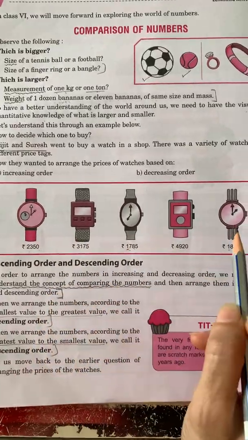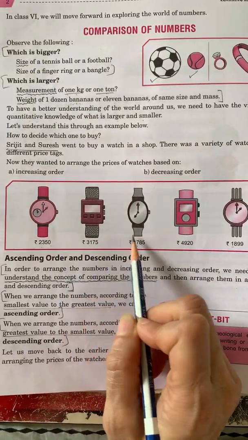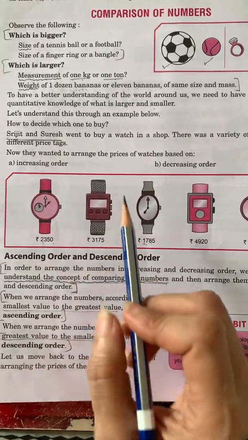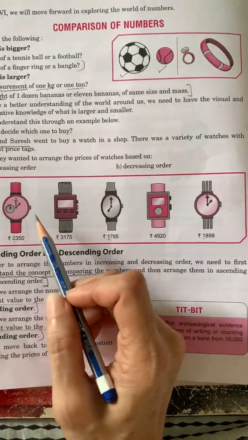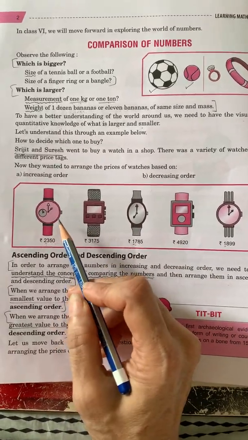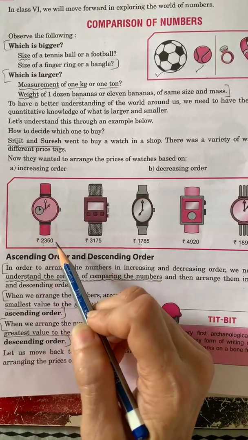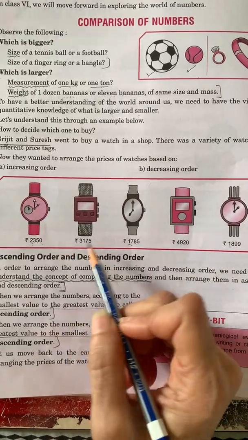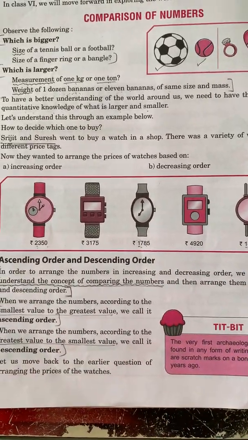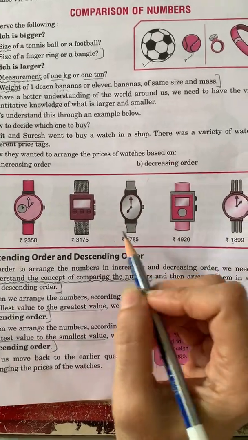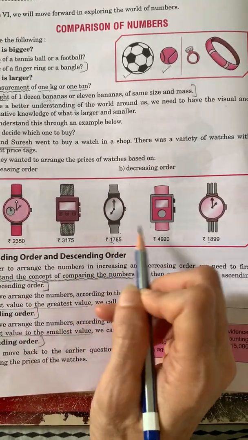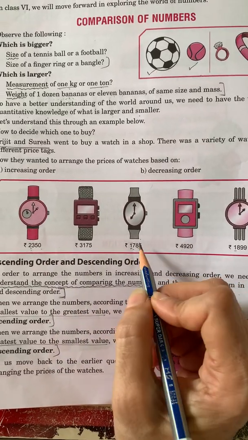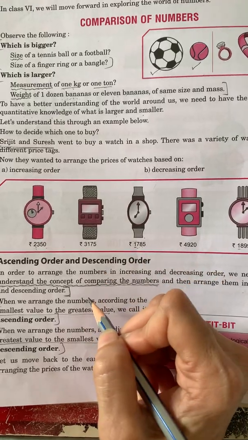Now there were different varieties of watches here with different cost prices. Different rates are given. Now they have to decide, depending upon the cost, which watch to buy. So they have to find out which watch is of the lower cost and which is of the higher cost, or how much they have to pay for which watch. Here they were given 5 watches. So how will they compare which watch has the lowest price and which has the highest price?